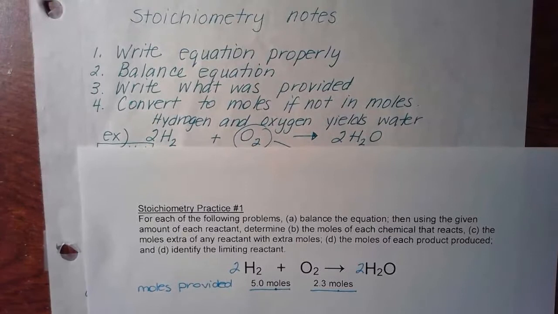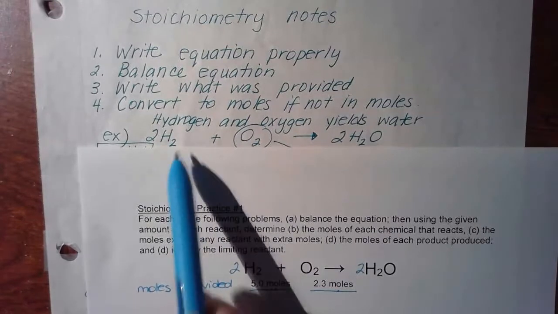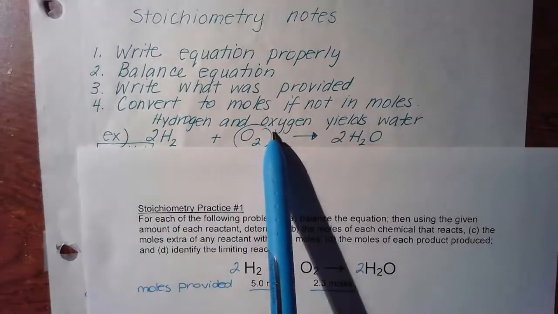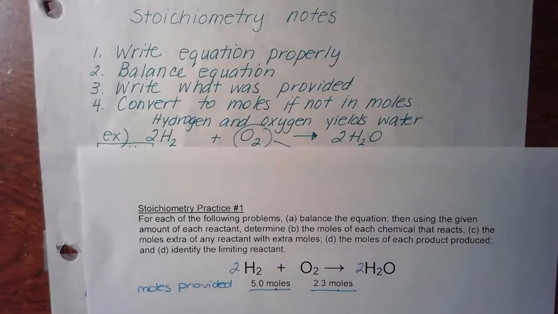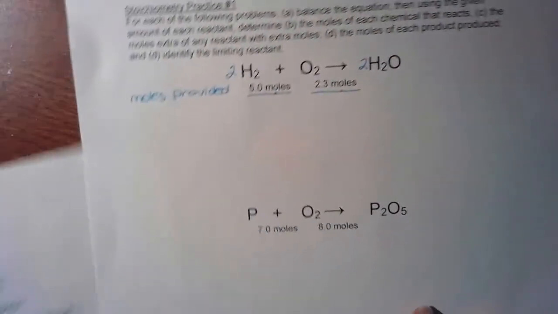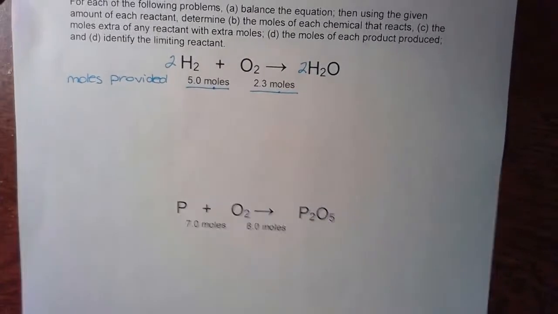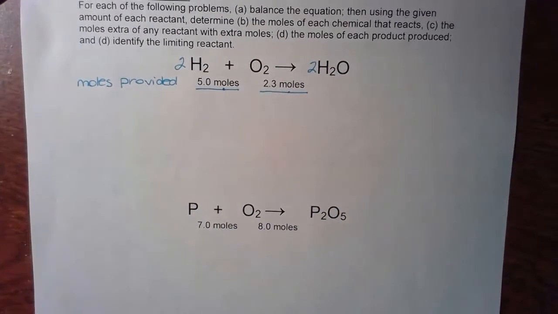I've balanced the equation out on paper as well. I've also written it out in case you need to remind yourself of what it would look like if it was completely written in longhand. And then we'll do the next steps. For the next steps, I'm going to work on the actual worksheet that we had given you, so that way we're going along with this worksheet. So these are the moles that are provided.